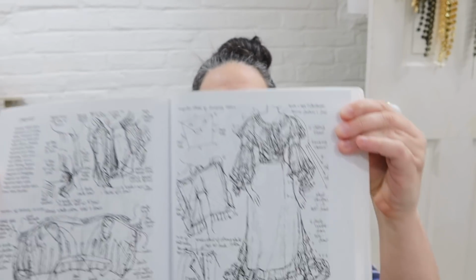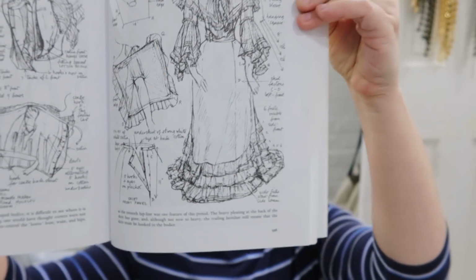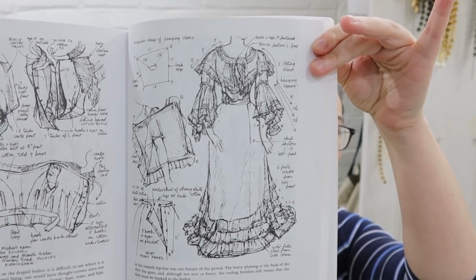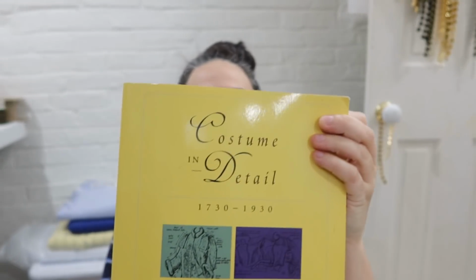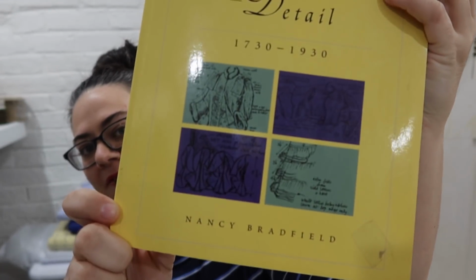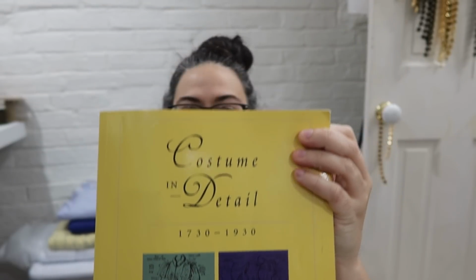Hi everybody, it's Taylor, and today I am starting work on a really exciting sewing project, which is this beautiful 1903 to 1907 dress. This is in the book Costume in Detail by Nancy Bradfield, and if you're not familiar with this book, it's one of my absolute favorite historical costuming books. I reference it all the time, and it's also one of the very first costuming books I ever bought.